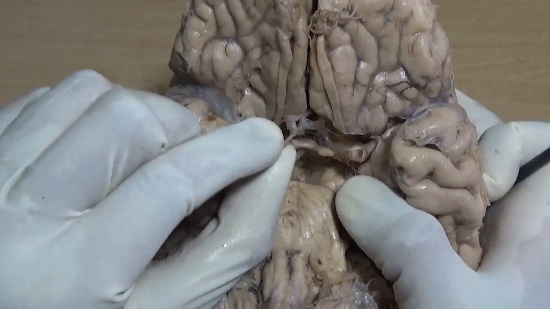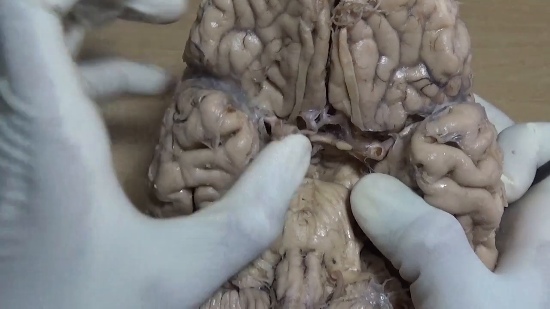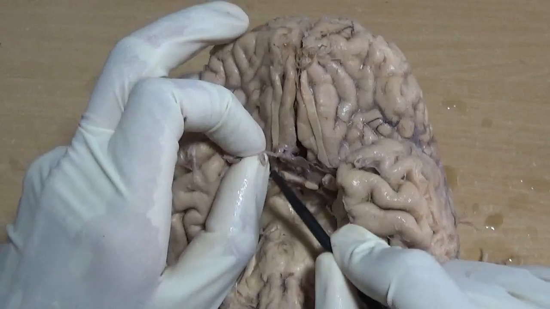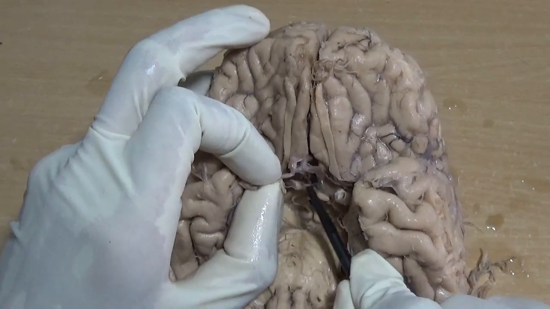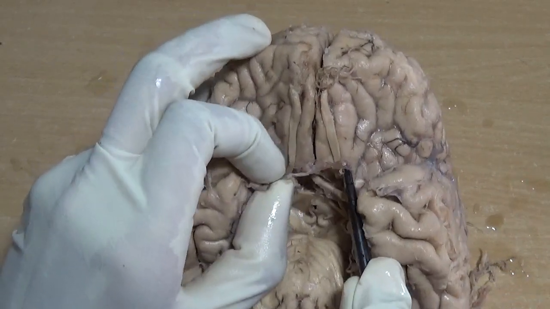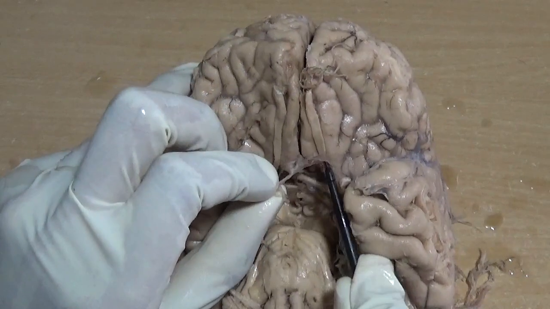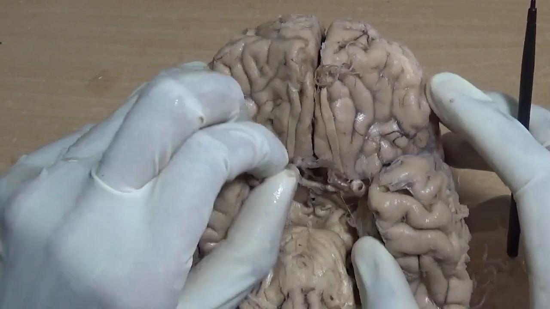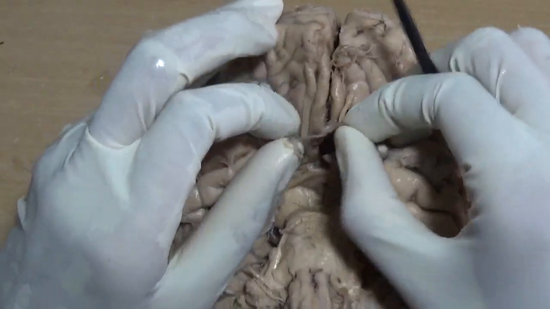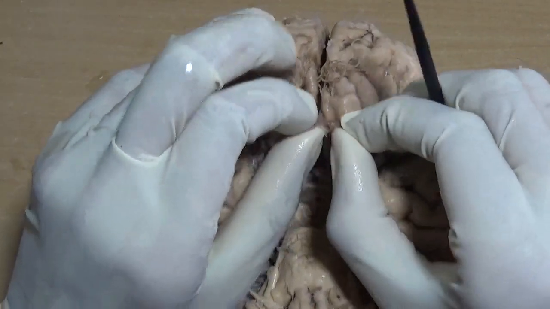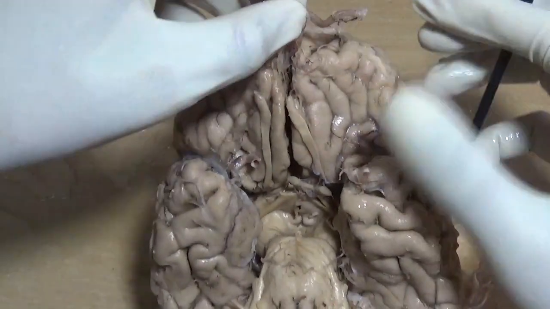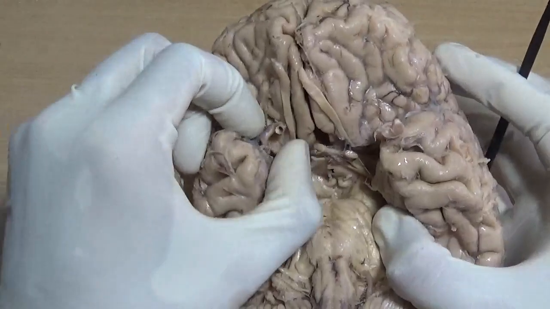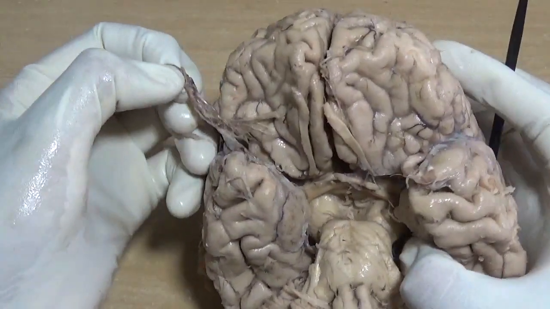These are the anterior cerebrals. They are connected in the midline by the anterior communicating artery, which forms the anterior part of the circle of Willis. See this, right and left anterior cerebral connected by this anterior communicating artery. See how it is lodging inside, and this is the internal carotid with the middle cerebral.